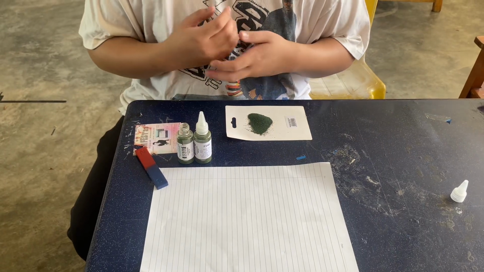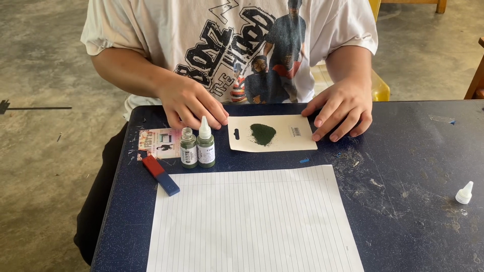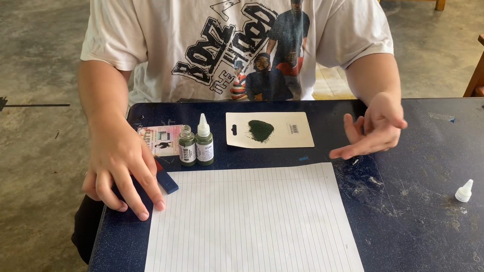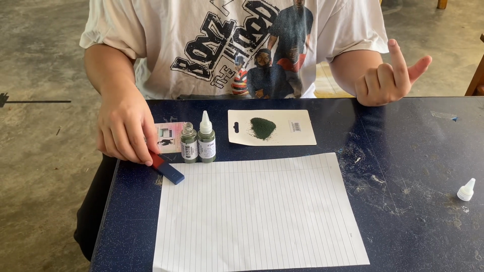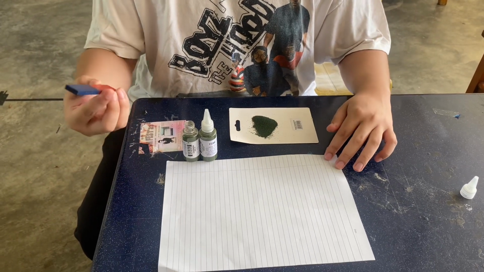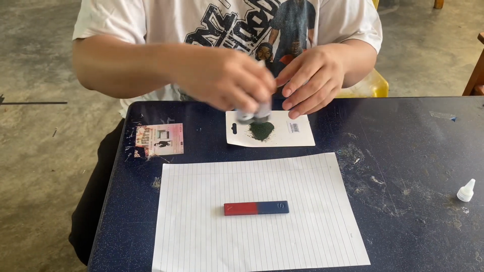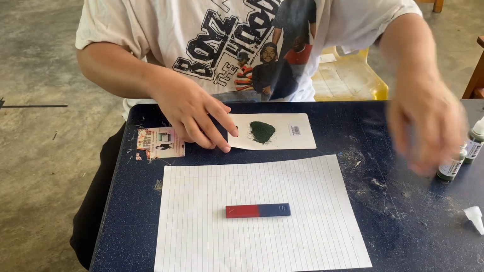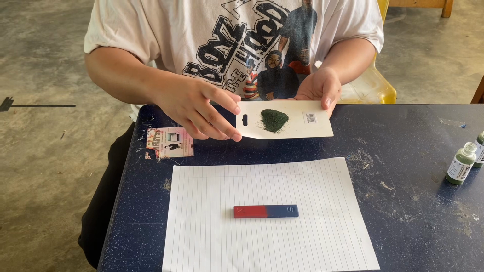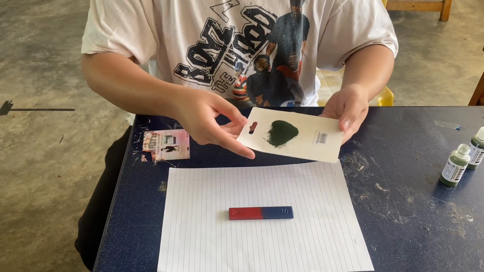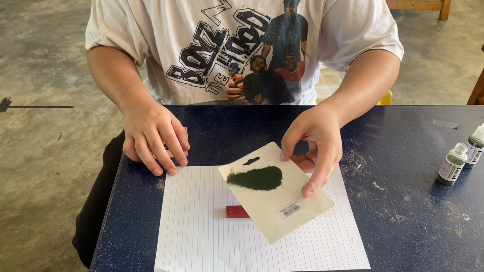For the experiment, we require a magnet and iron filings, along with a piece of paper so that we can see the pattern more clearly. For the setup, first of all, we put the iron bar here. For the second step, we sprinkle an even, light layer of iron filings around the magnet. So first of all, we gently apply the iron filings.